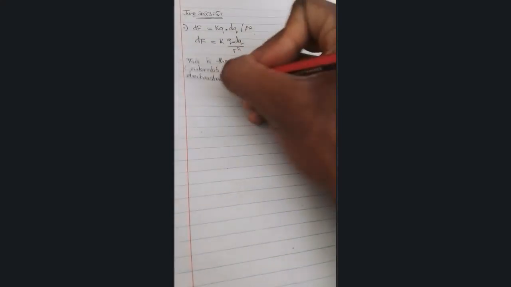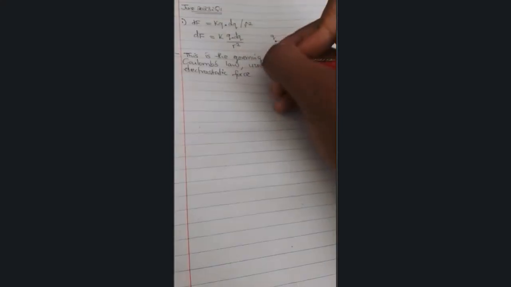Coulomb's law is used to calculate electrostatic force between point charges, between point and variable charges. But you have to stress that it is between two points, because you can calculate for two points of variable charges. So it calculates the electrostatic force between two points of variable charges.